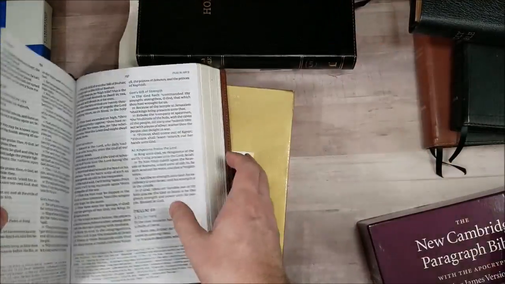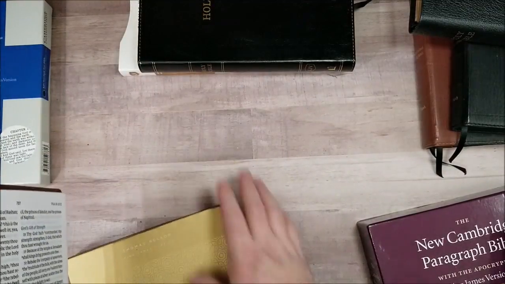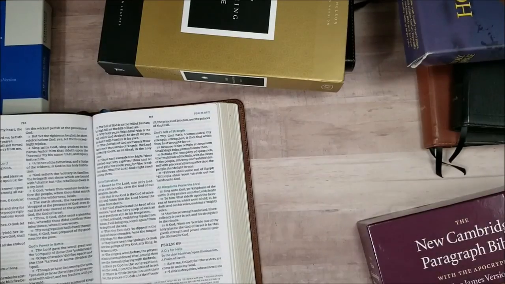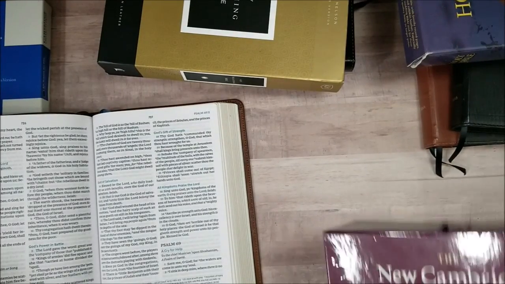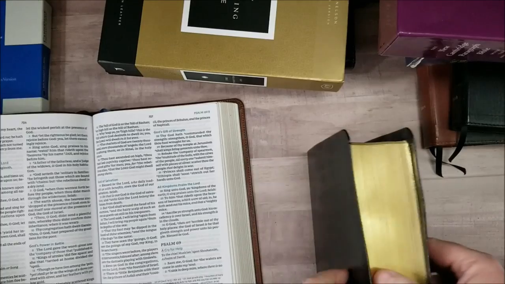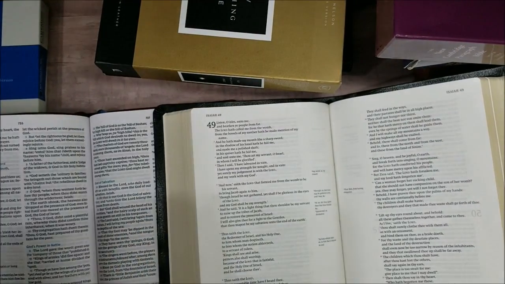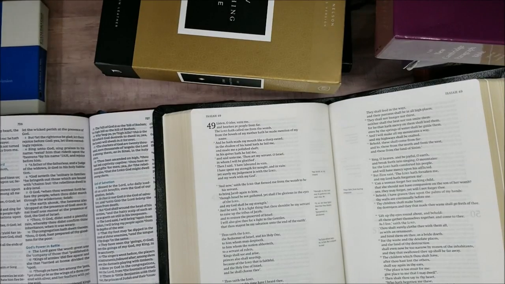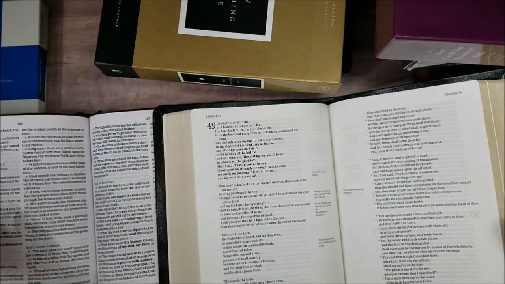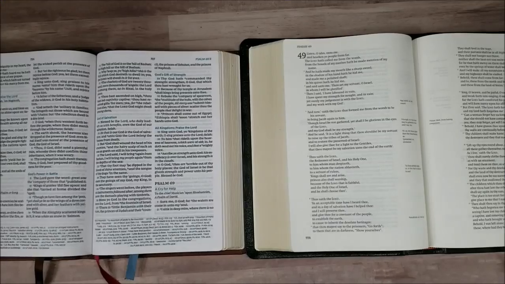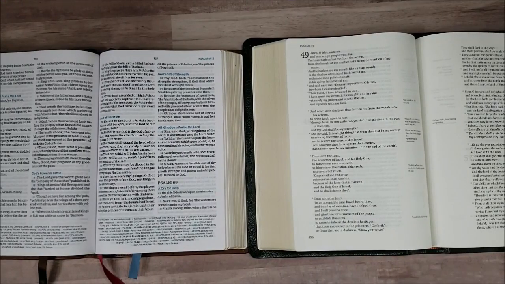as it's dark enough. And then the last one that I wanted to point to and look at was the regular size edition of the New Cambridge Paragraph Bible. This one, you can still get it from Cambridge. Let me get these out of the way. You can still get this thing from Cambridge. Alright, move some things around. Now we can see this a little bit better.